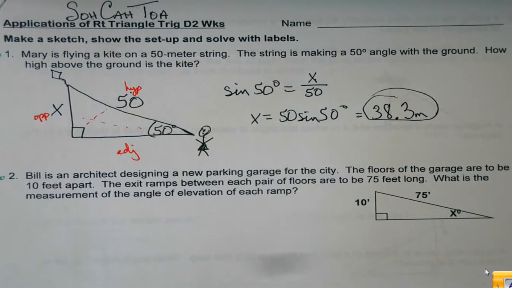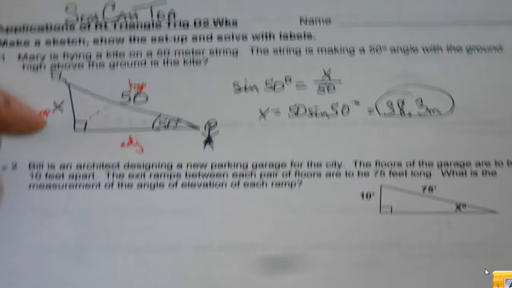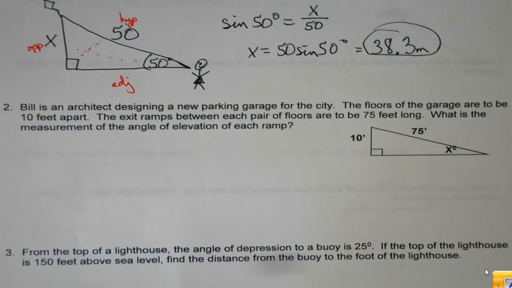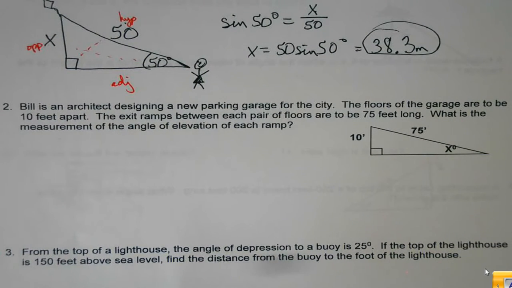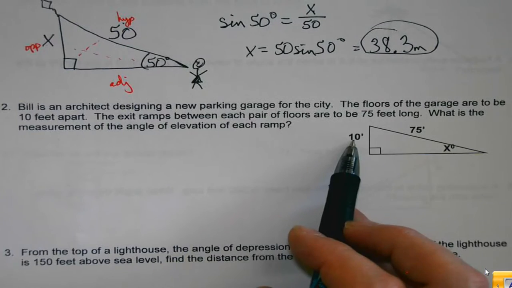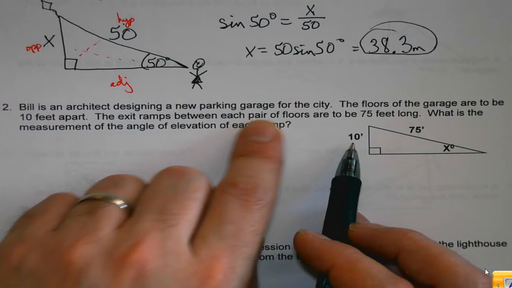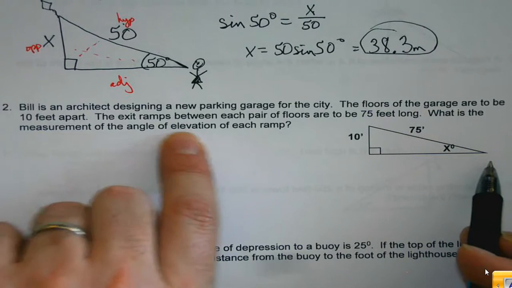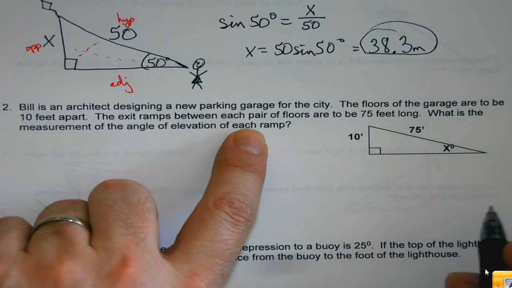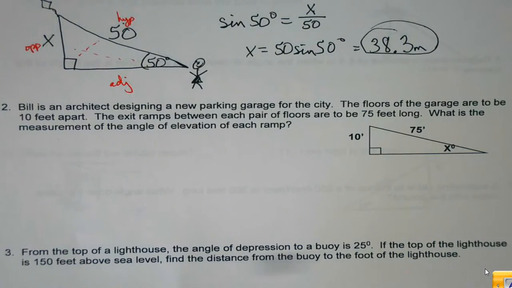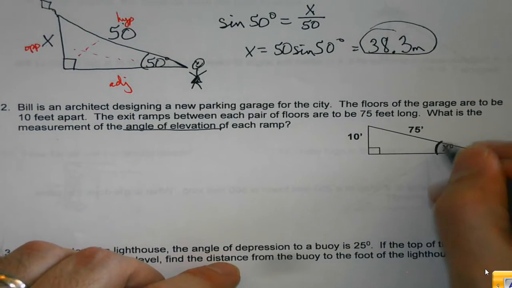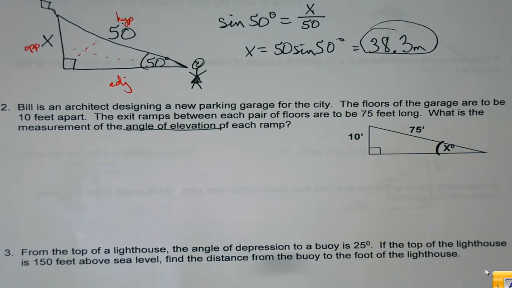Let's see here. Number 2. I think we're just going to do this whole first side here. Number 2. Bill is an architect designing a new parking garage for the city. The floors of the garage are to be 10 feet apart. The exit ramps between pairs of floors are to be 75 feet long. What's the measurement of the angle of elevation of each ramp? Well, I'll talk about that in a second. I'm just going to underline that for now. So I'm looking for this mystery angle where the x is at.